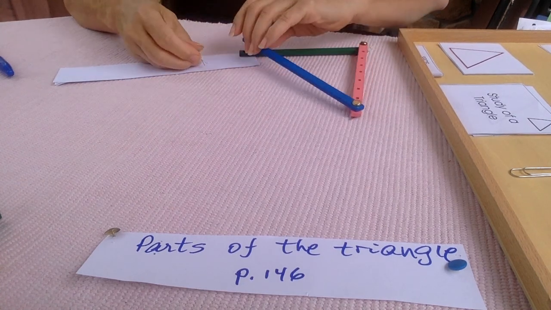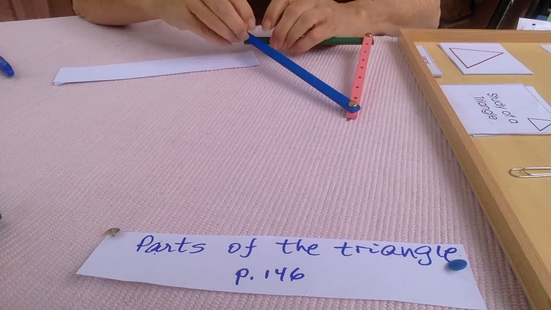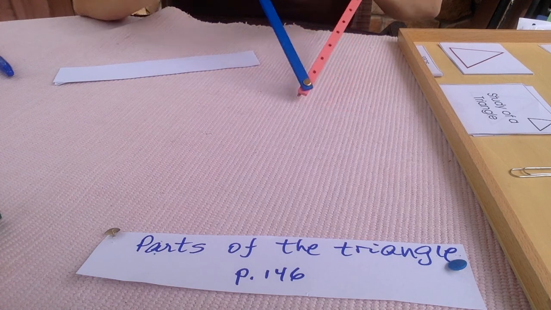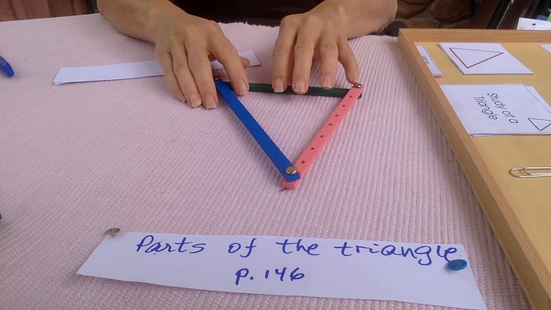So we have 3 sticks, made a triangle. Alright, so today we're going to study the parts of the triangle.